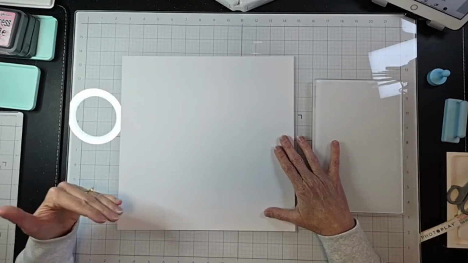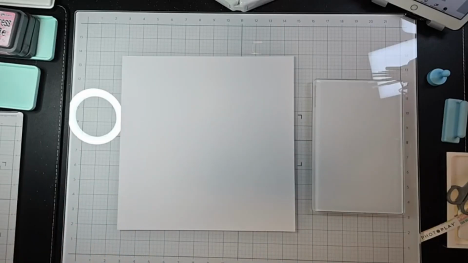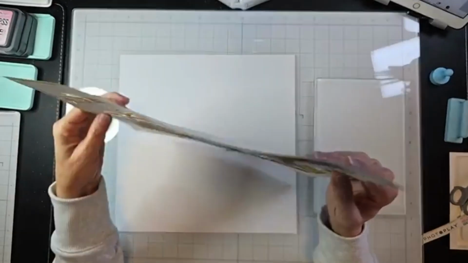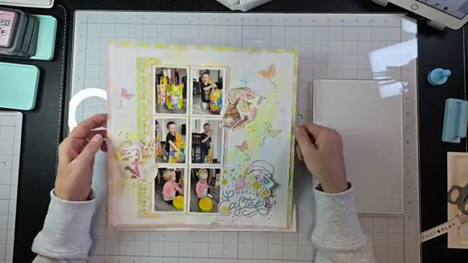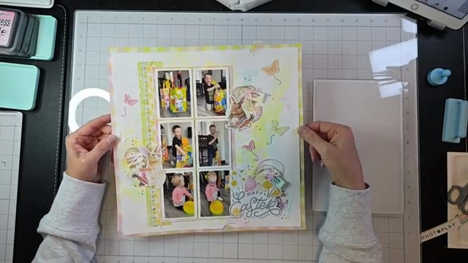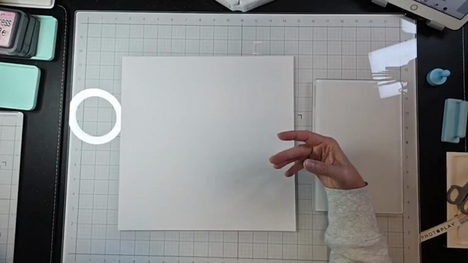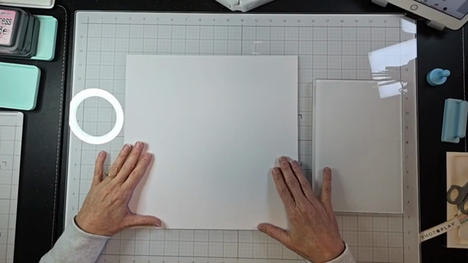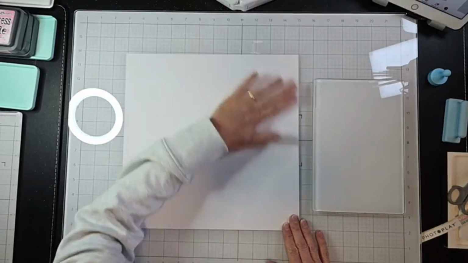I find just having it in my album over time, the weight of the other pages and the album itself will flatten it out. Mine is a little bit warped right now in this one section. You can see right here, but that will flatten out once I put it into my album. And I'm not really worried about it. It's not a big deal, but it does warp a little bit, and I'm okay with that. It is a personal preference. You can skip the smooshing and just do ink blending if you want to. I really like the way that the smooshing looks, and the feel that it gives.